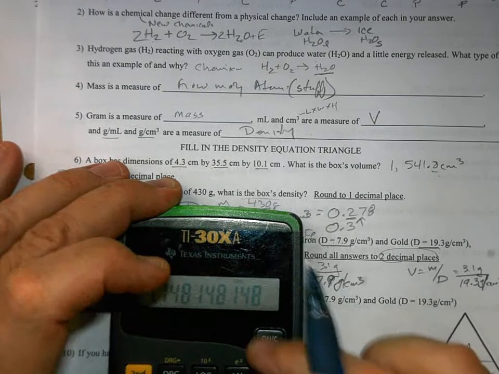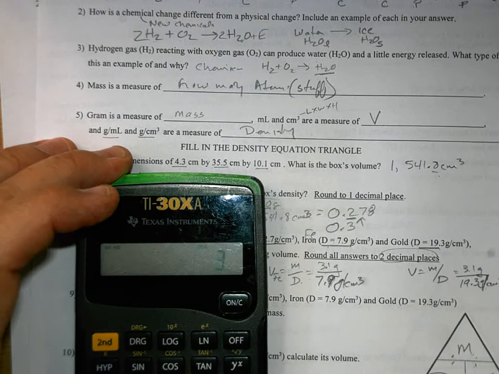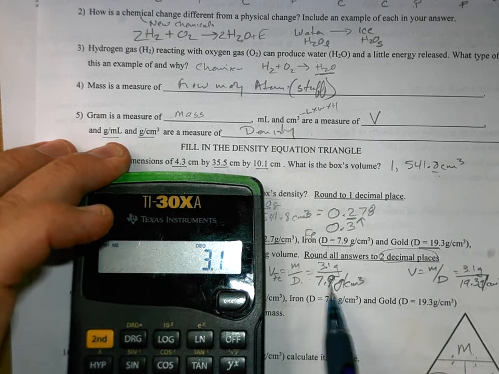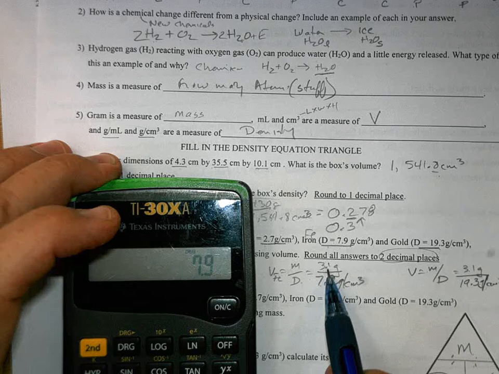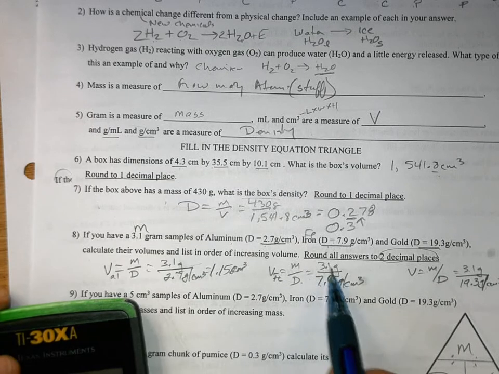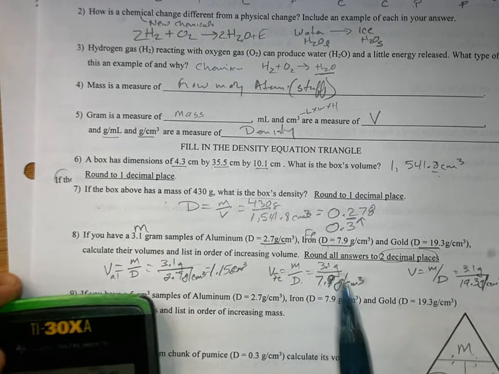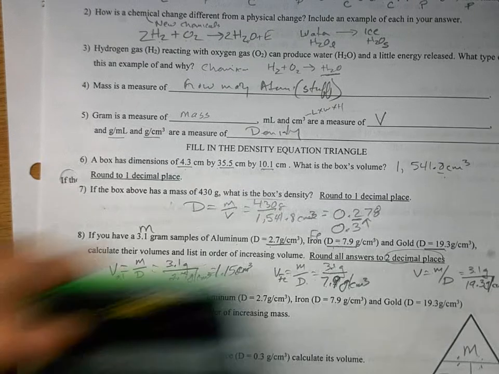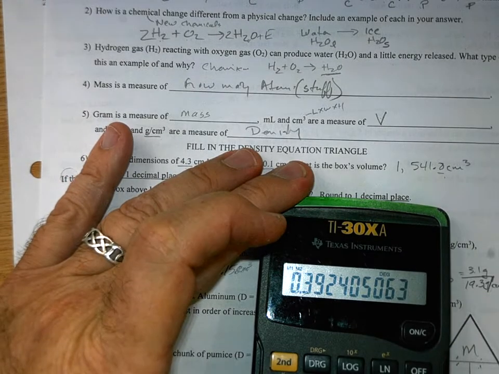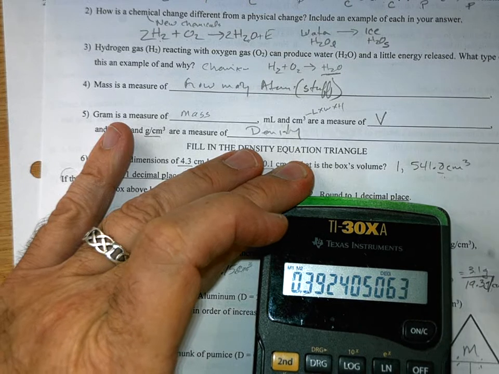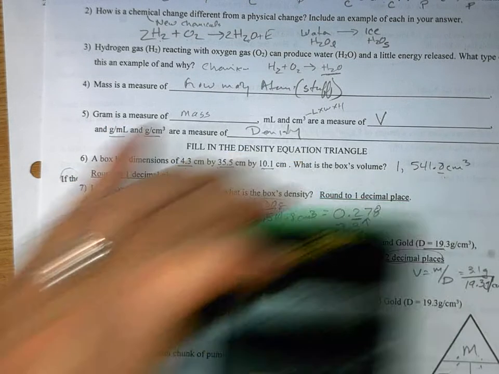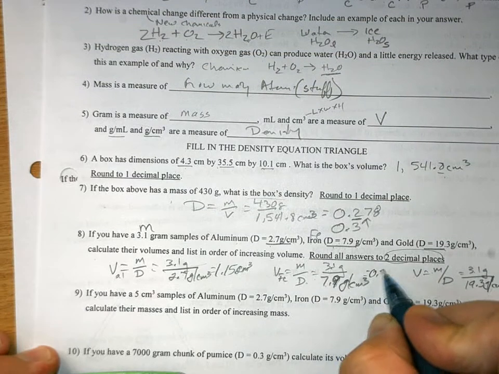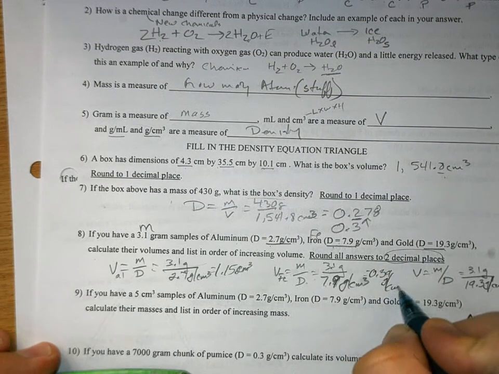Okay, on this one over here, we're going to do our 3.1 divided by 7.9. This answer is going to be smaller than 1 because this number up here is smaller than the denominator. And we get 0.392. We need to look at the third one, and since that's smaller, we're going to round it to 0.39 grams per cubic centimeter.